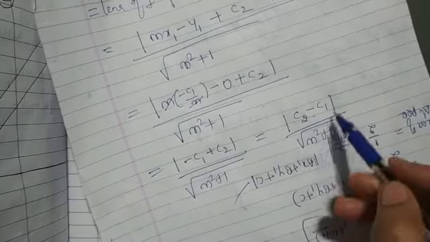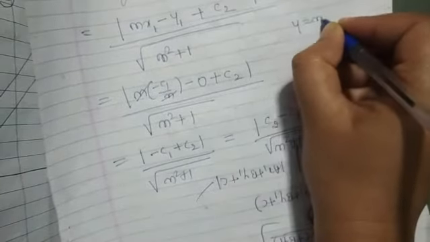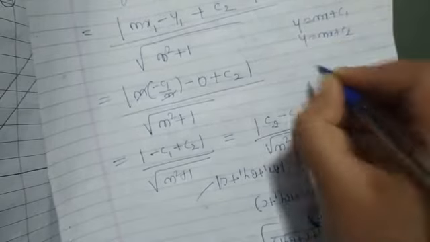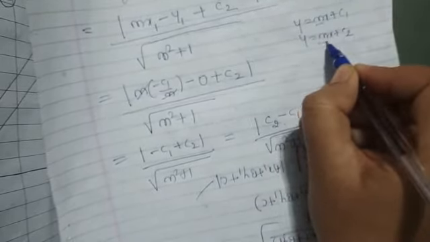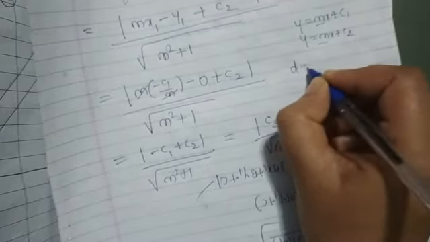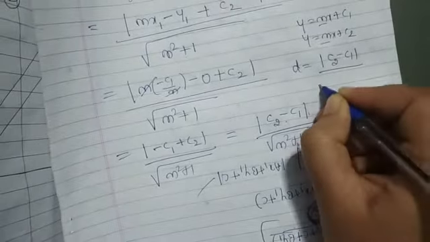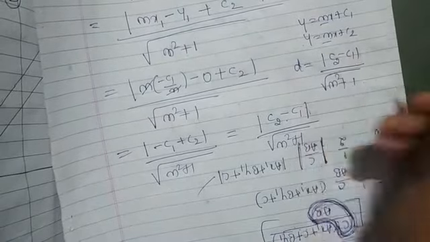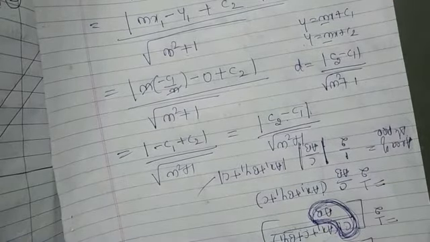So if the lines are in intercept form, in the form y is equal to mx plus c1, y is equal to mx plus c2, then the distance between two parallel lines, where slopes are equal, is given by modulus of c2 minus c1 divided by root of coefficient square of x plus coefficient square of y. So this is c2 minus c1 divided by root of m square plus 1.